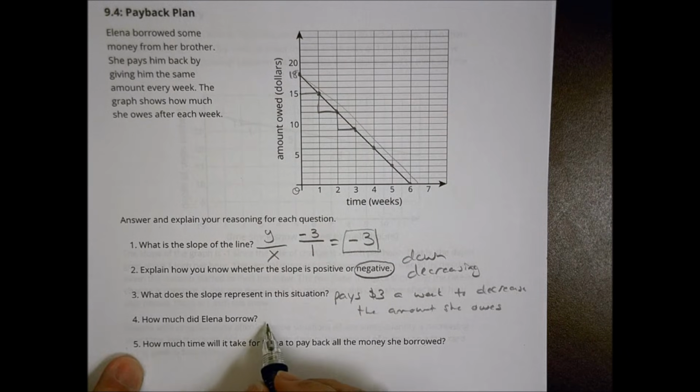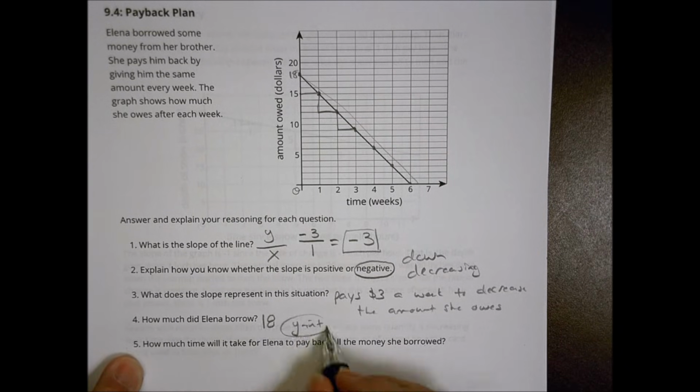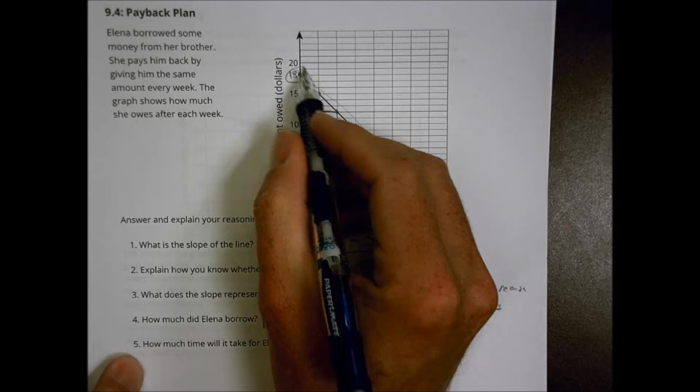So the amount she owes is getting less every time she pays. How much does she borrow? We just answered that actually. We would say 18. That's going to be your y-intercept, isn't it? It's where it started at, which is here at 18.